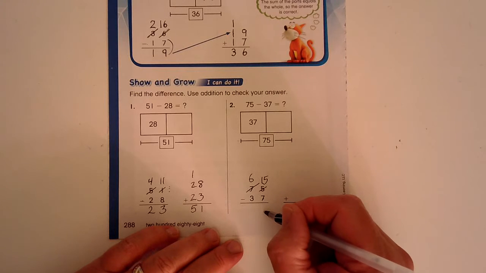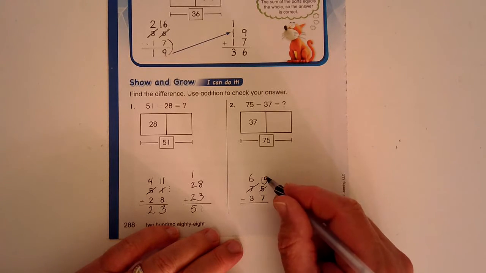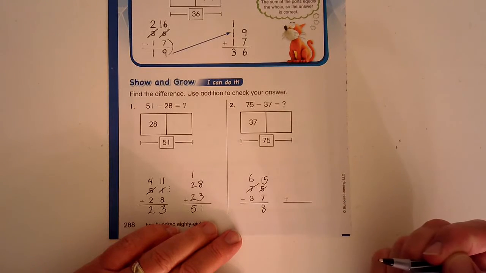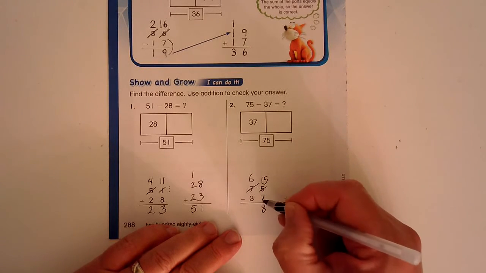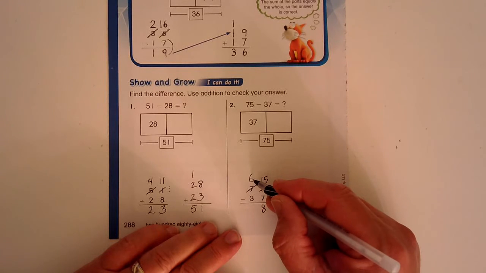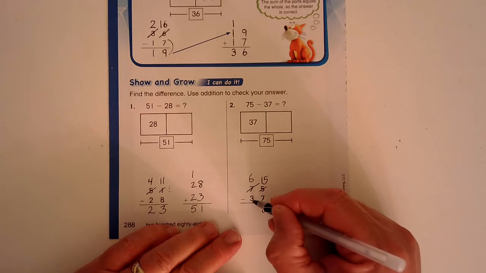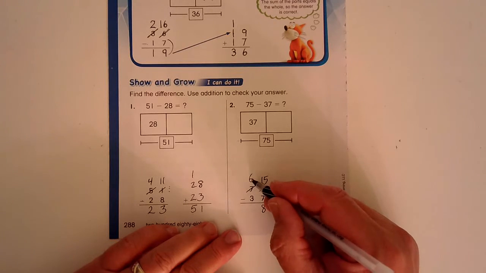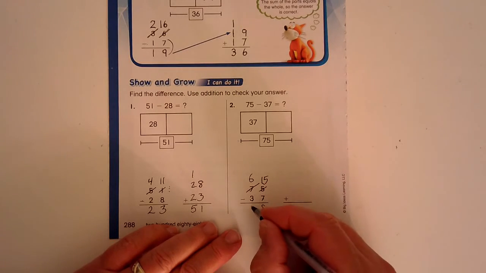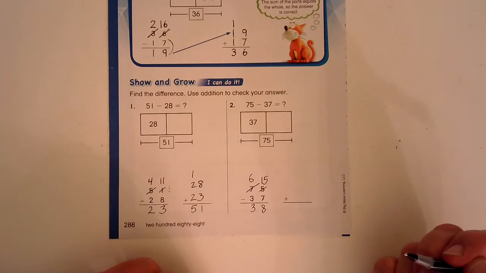So 7 plus 7 is 14, but I have 15, so I need to add one more, 8. Okay? 8 plus 7 is 15. Then I come over here, 6 minus 3. Well, I know that as a double. Double 3 makes 6 if I'm adding. So 6 minus 3, there's our answer.